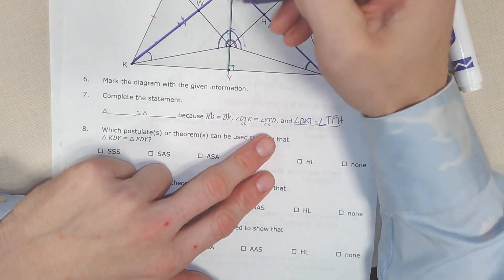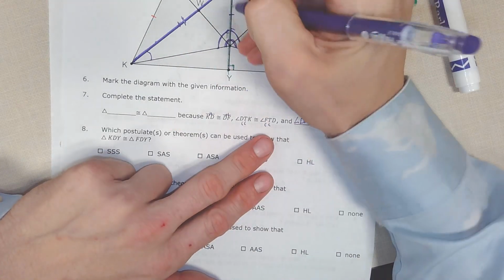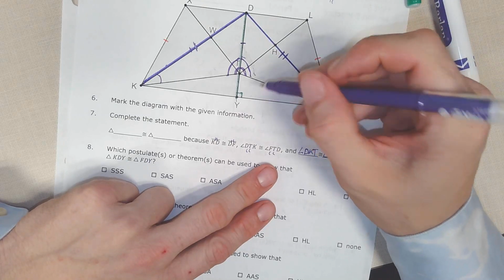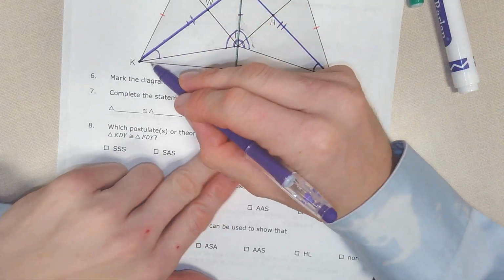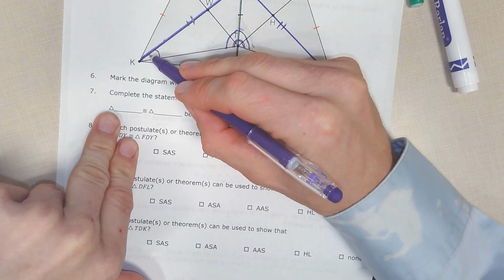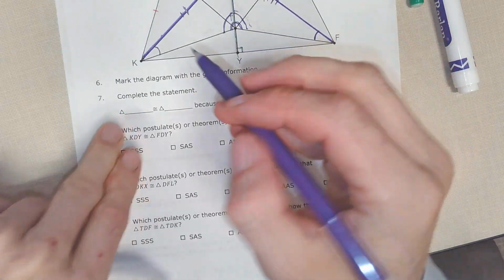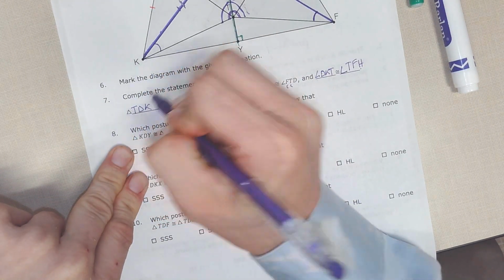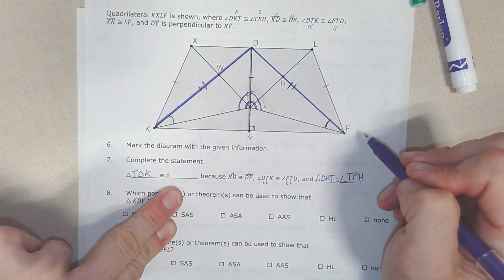These angles here, right? I'm gonna call that my blue single angle right there. Sorry, not blue, my purple. That's purple actually. My purple single angle right there makes this triangle TDK congruent to triangle TDF.